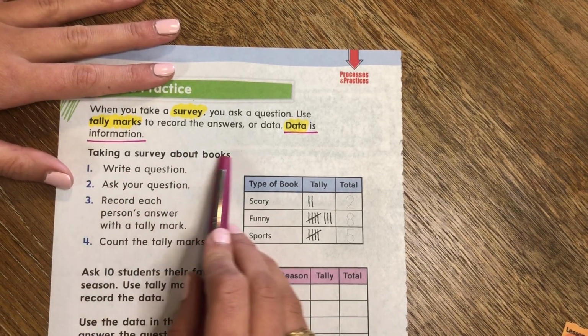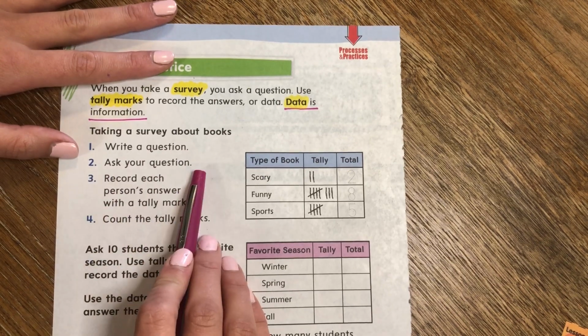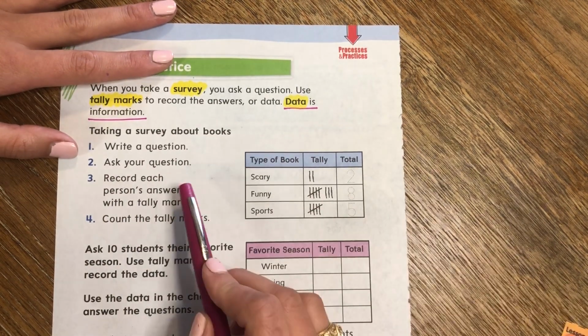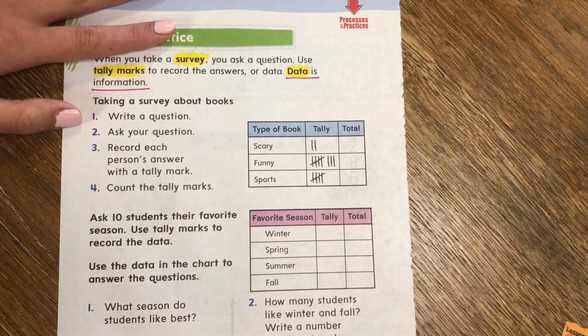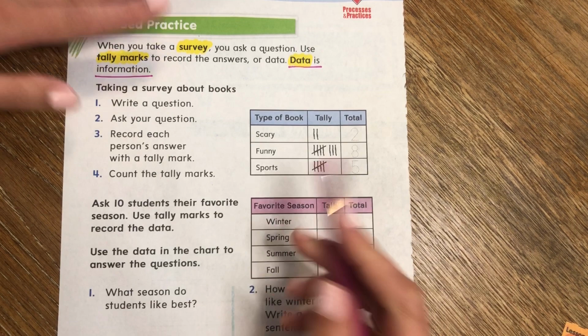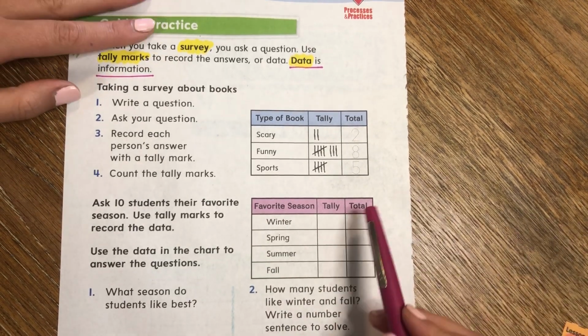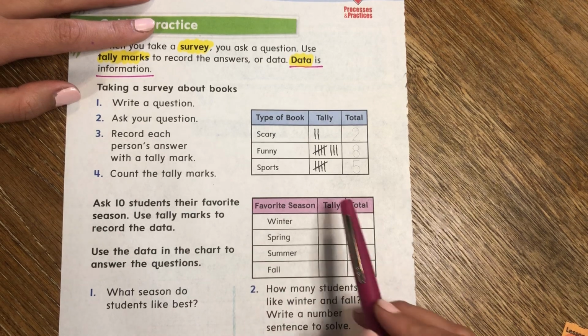Okay, so if we are taking a survey about books, first thing you need to do is write a question. Then you ask your question to different people, and then you record each person's answer with a tally mark. So you can do this at home. I'm going to do this as if I've asked 10 people around me. There's nobody here, so I can't ask anybody. But as if I did ask other people, I'm going to tally.